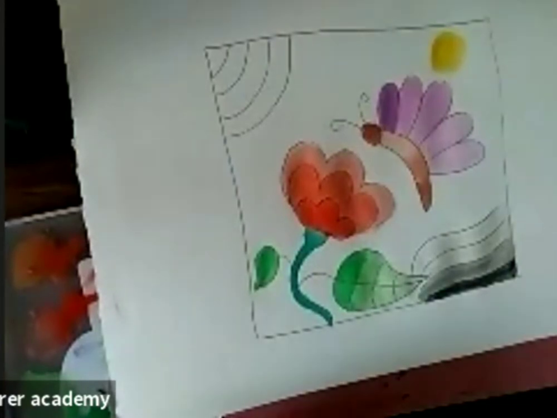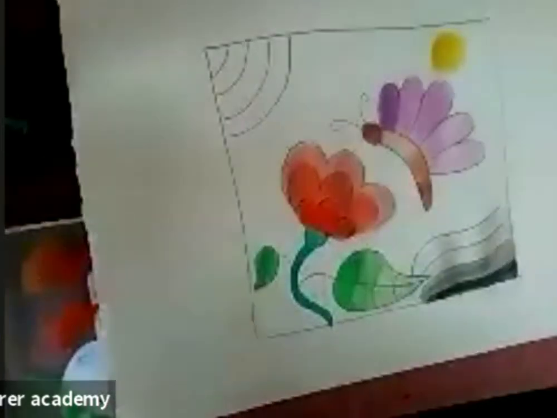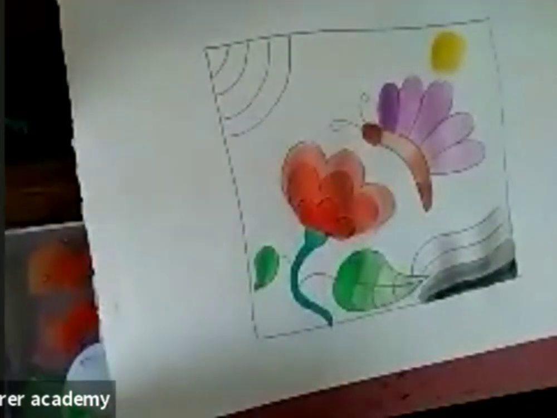Okay, so if you want, you can make it green, or if you want, you can make it brown. So let's make it brown. So now I'm taking brown.